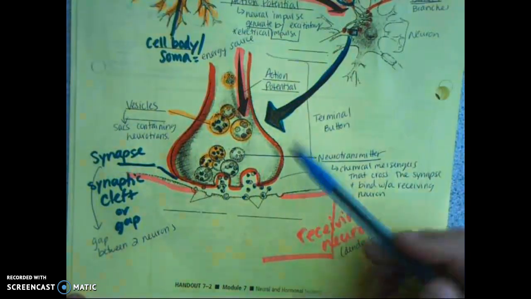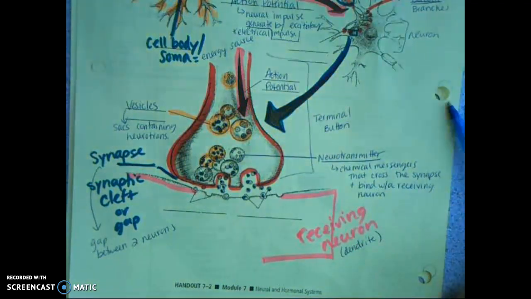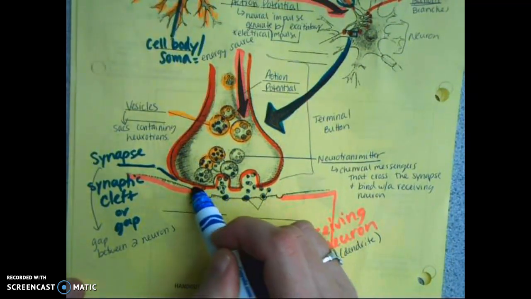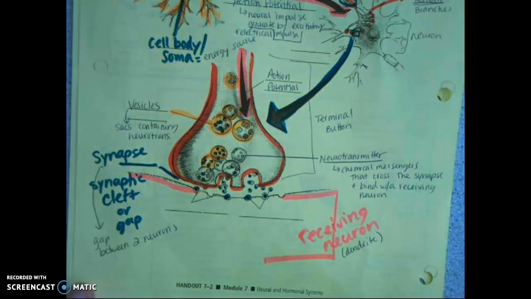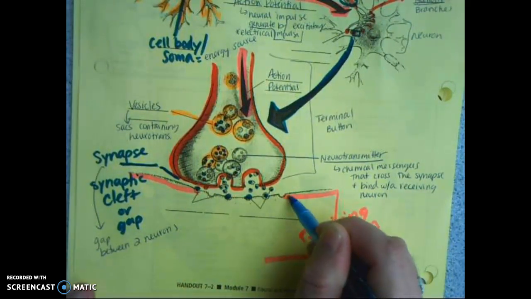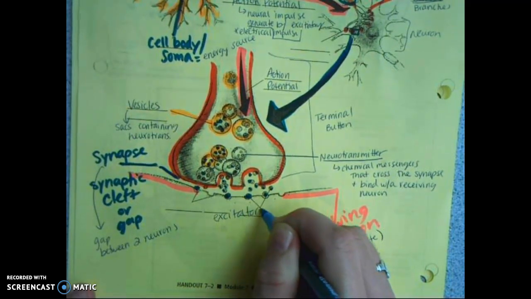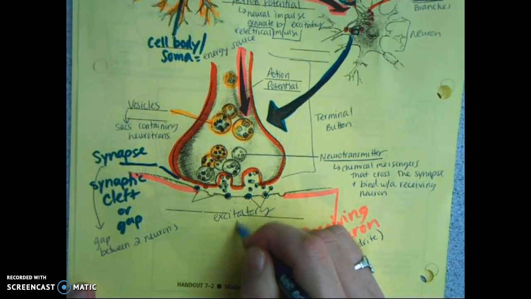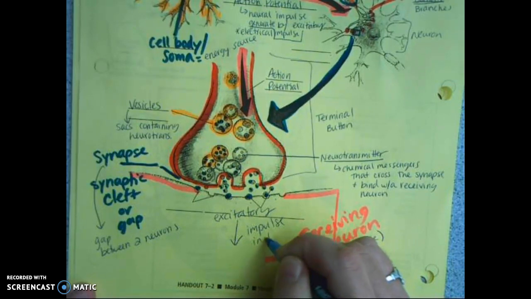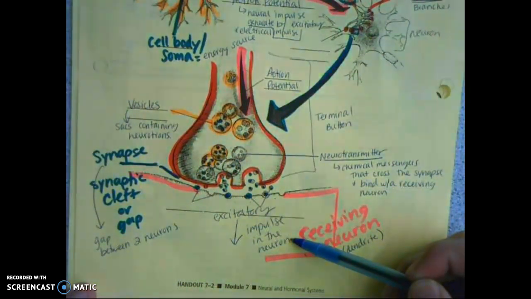Okay? So when the neurotransmitter crosses the synapse, it potentially can bind at the receiving site of the receiving neuron. When enough neurotransmitters bind, it's going to send an excitatory signal, and that means it's going to create an impulse in the next neuron. And so it's going to keep that message going, right?